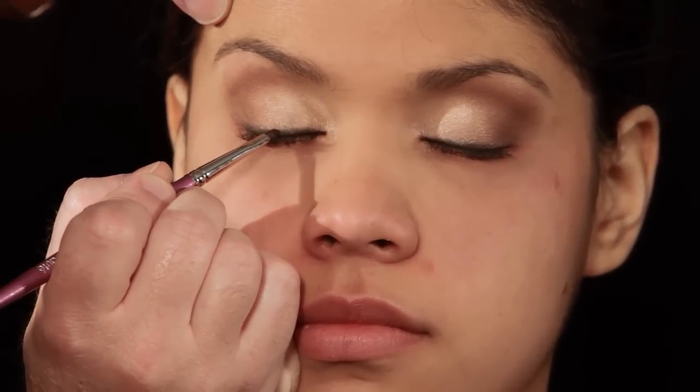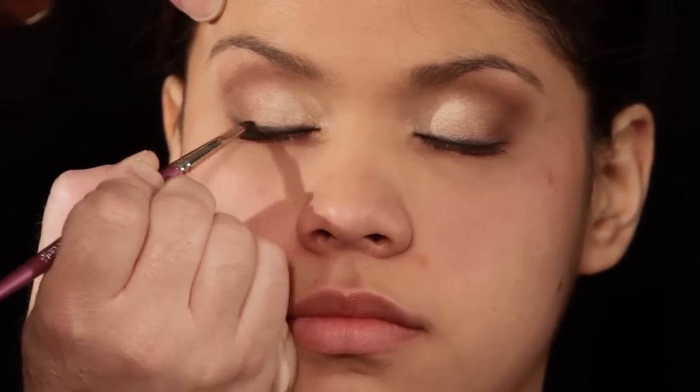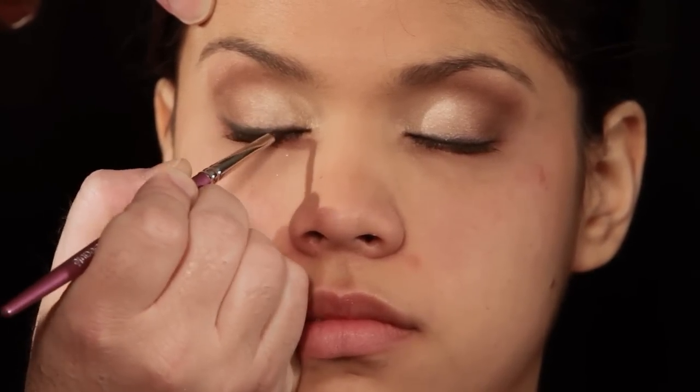All right, now we're going to take number 42 brush. We want to just reinforce just a little shadow, that line, before we apply our lashes.